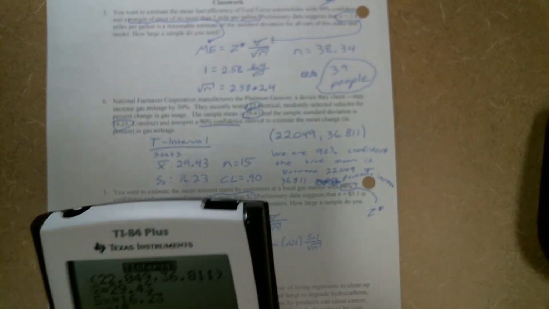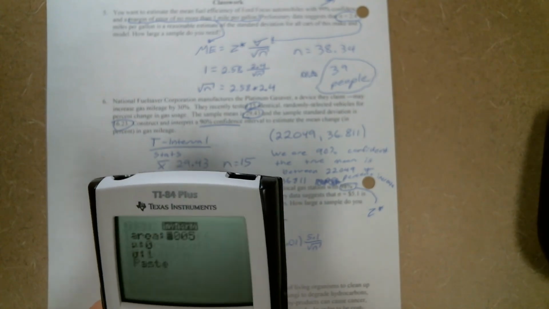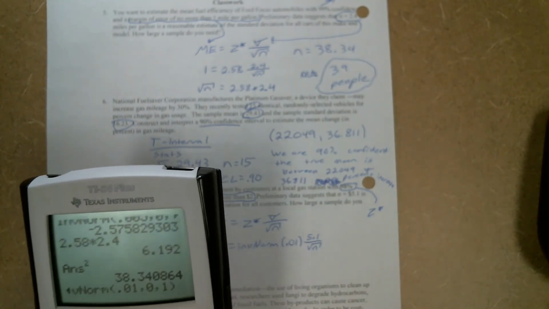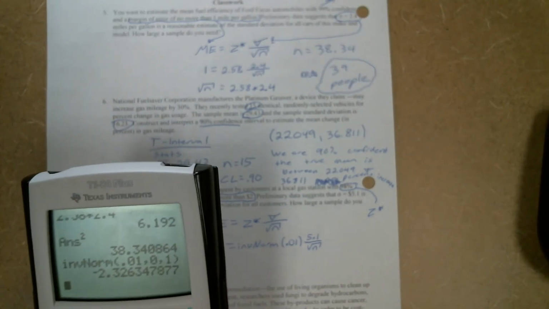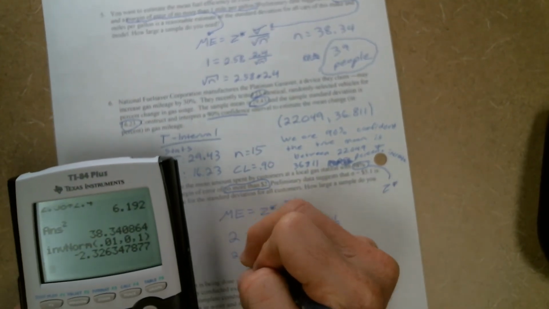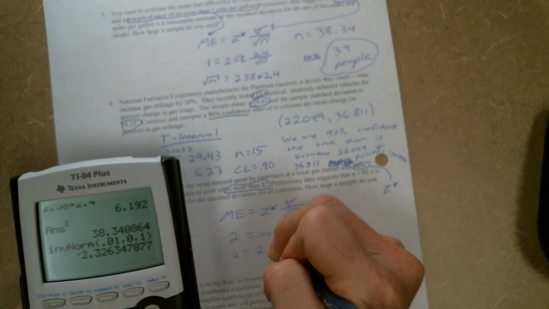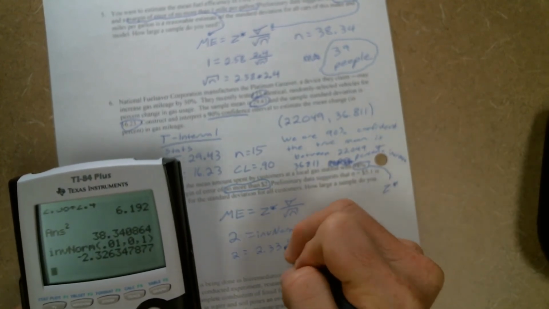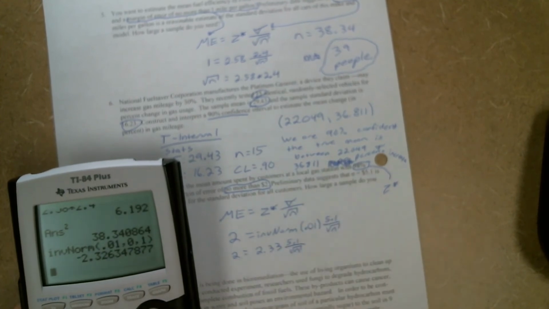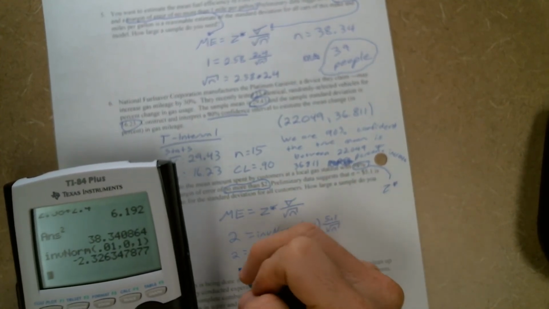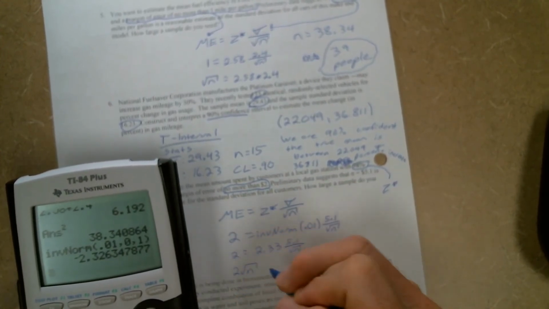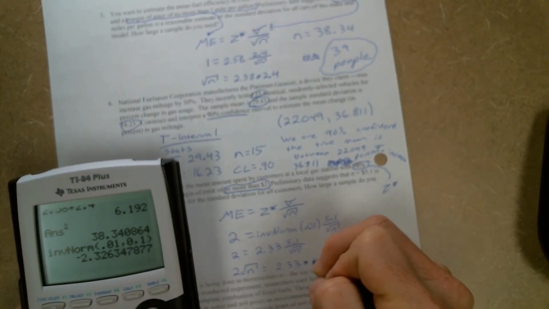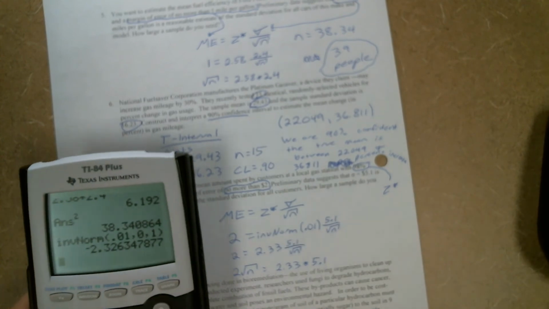All right, so distribution inverse norm of 0.01 is 2.33. So 2 equals 2.33 times 5.1 divided by the square root of n. Multiply both sides by the square root of n. And then at this point, I usually just do it all on my calculator.